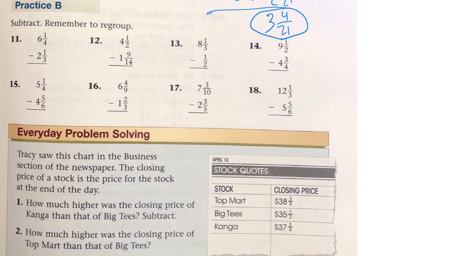All right, let's take a look at a couple more. Let's look at 14. We've got 9 1/2 minus 4 3/4. So first is to make like fractions. We want to make these both have denominators of 4. So we can multiply 1/2 by 2/2, and that would give us 2/4. The whole number stays the same as 9. And then 4 3/4 hasn't changed.